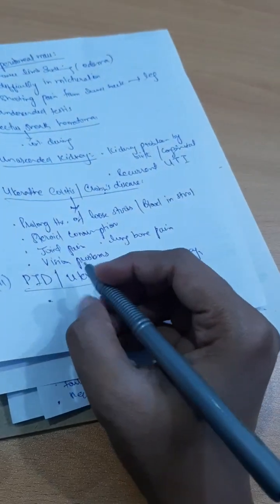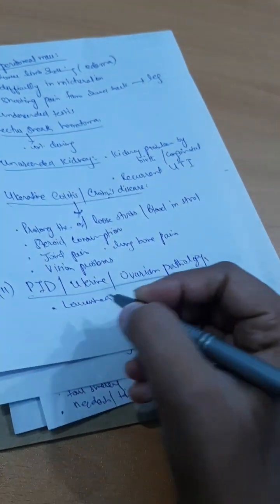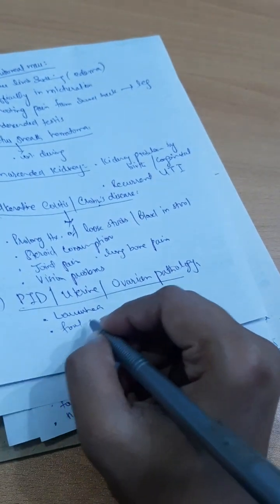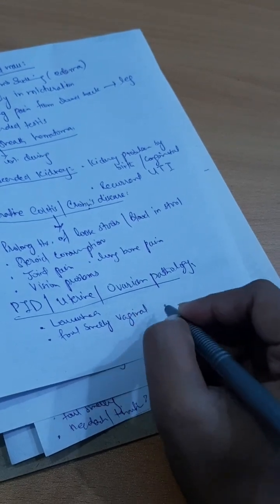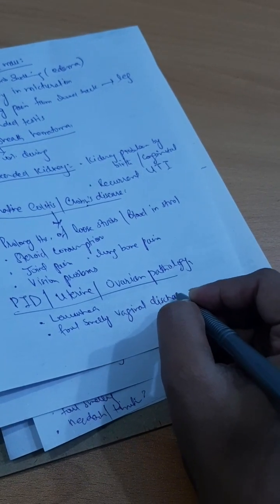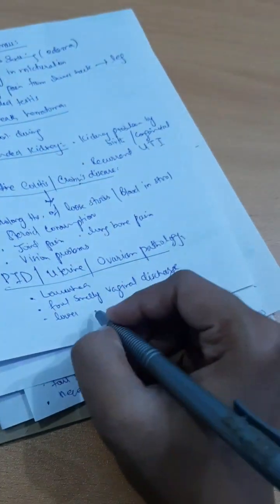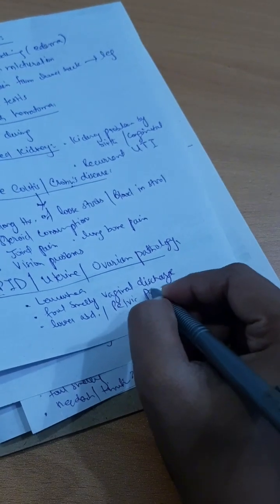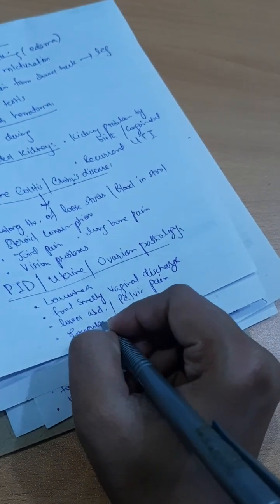Ask about the leukorrhea, foul smelly vaginal discharge, lower abdominal or pelvic pain, irregular menstrual cycles.